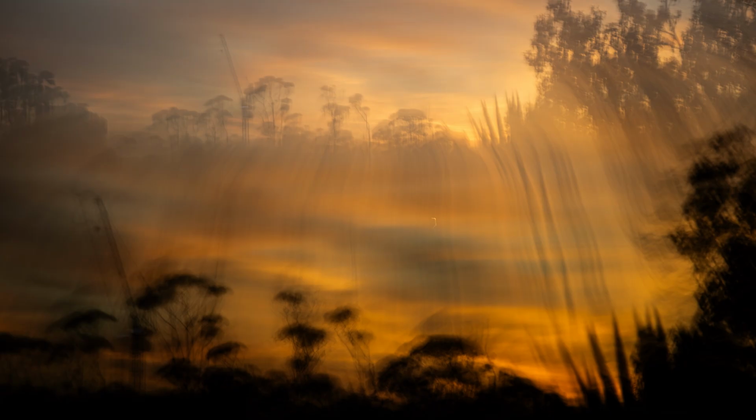Here is the thing that most photographers don't realize. When you create this effect in post-processing, you are essentially painting over a photograph. But when you capture them in camera, you are actually painting with light.